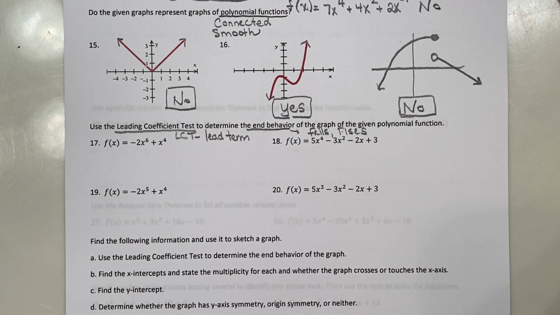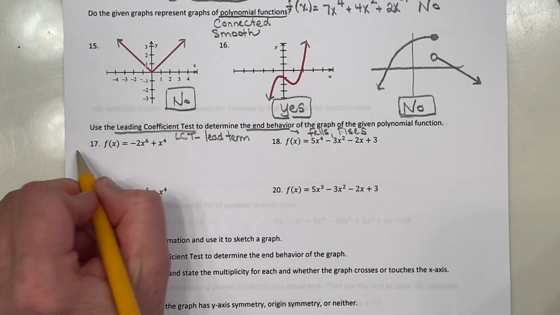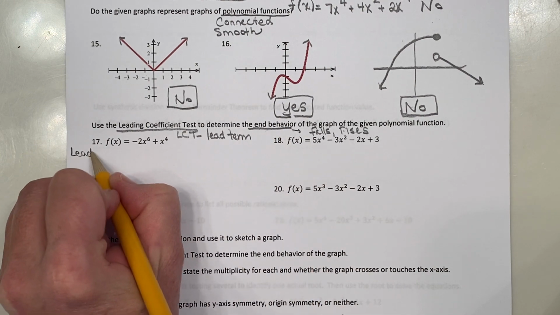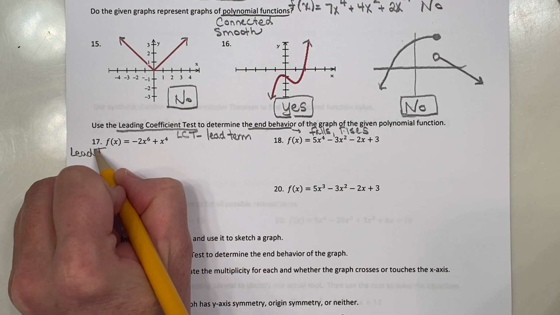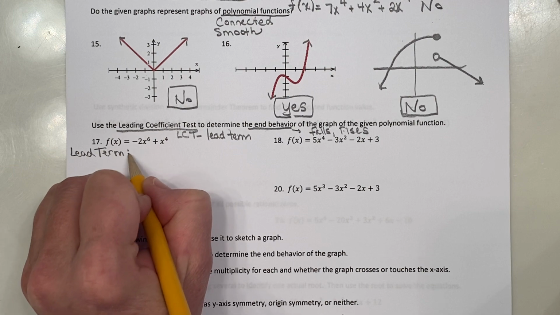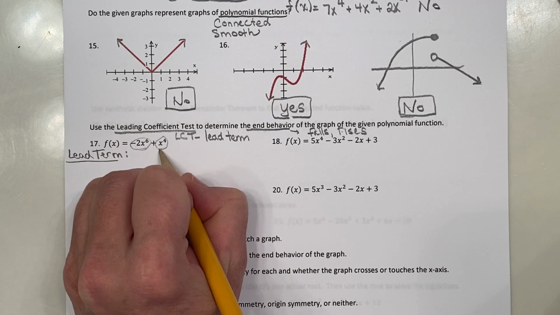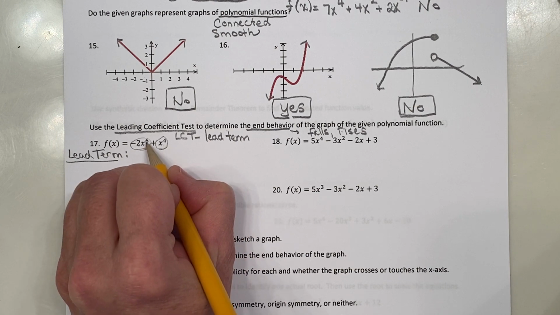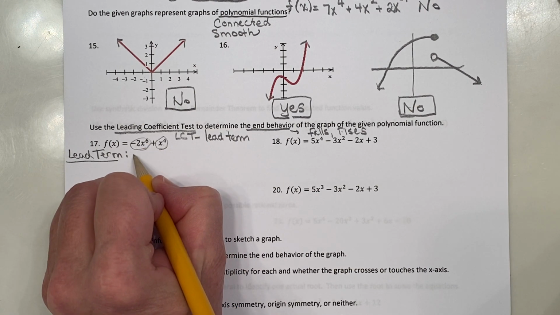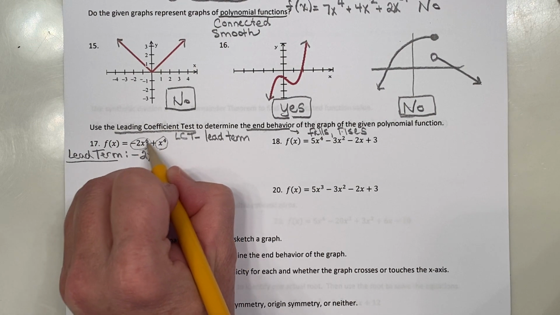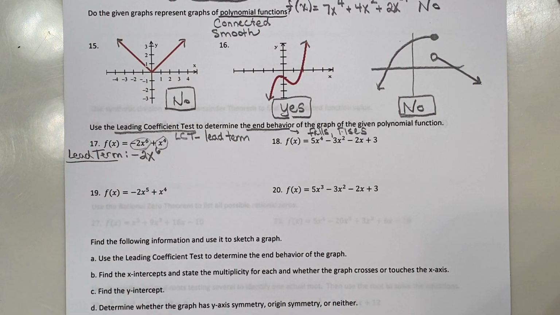All right, for 17, what we did is we first identified the lead term. To answer this end behavior question, we just want to look at the lead term. The lead term is going to be either this term or this term. Terms are what we add or subtract, and it's the term with the highest exponent. It has the most impact on this graph, so -2x to the 6th is the lead term.